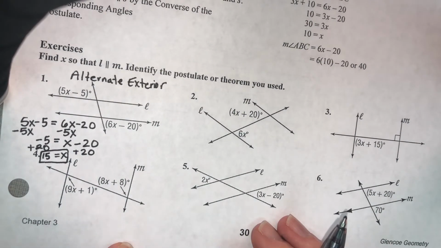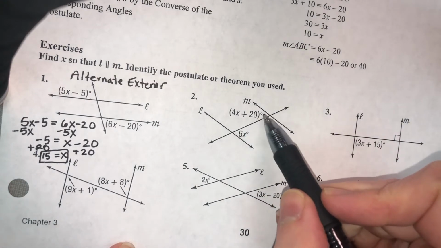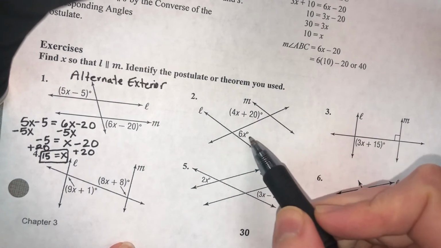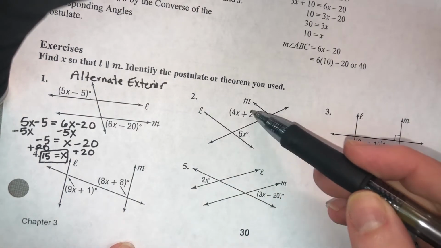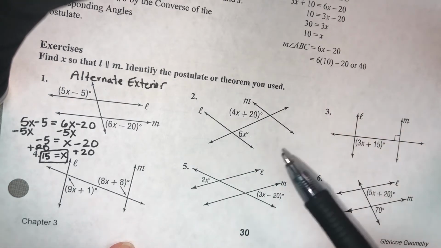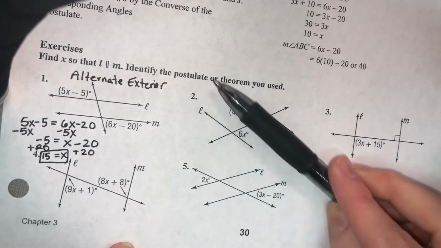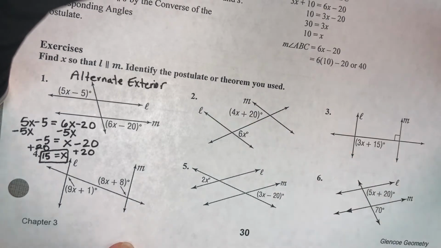Okay, let's look at number 2. It has 4x plus 20 here and 6x here. Notice these two angles are on opposite sides or alternate sides of the transversal line, and they are both in between on the interior of the parallel lines.